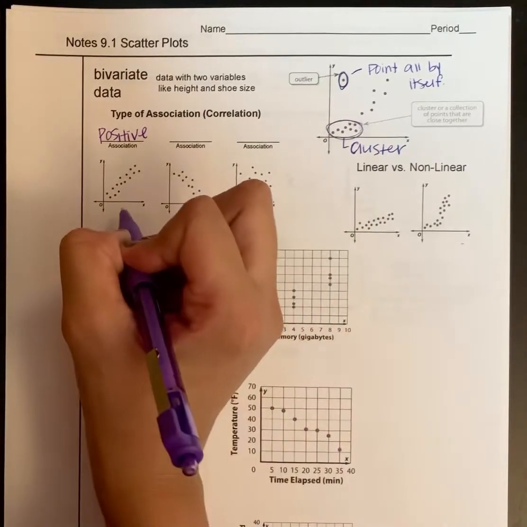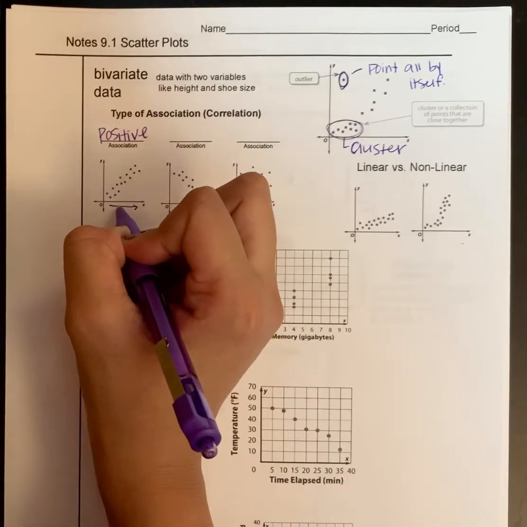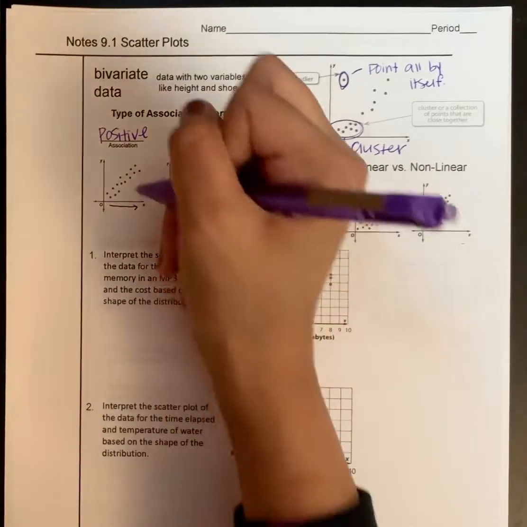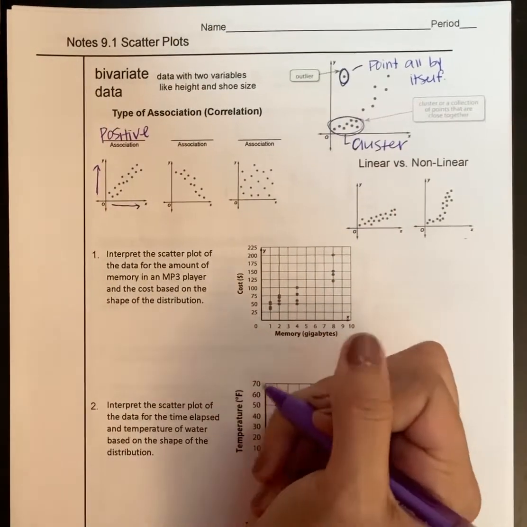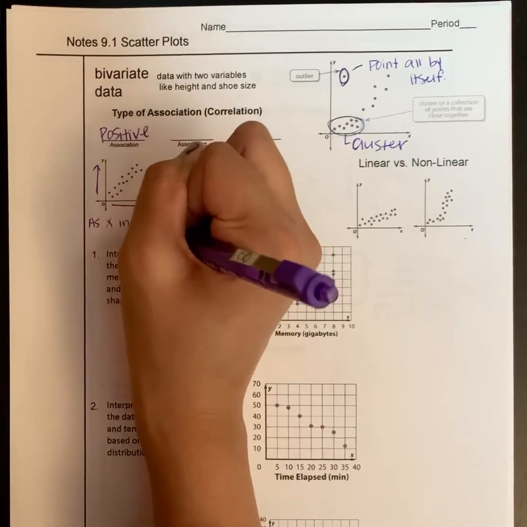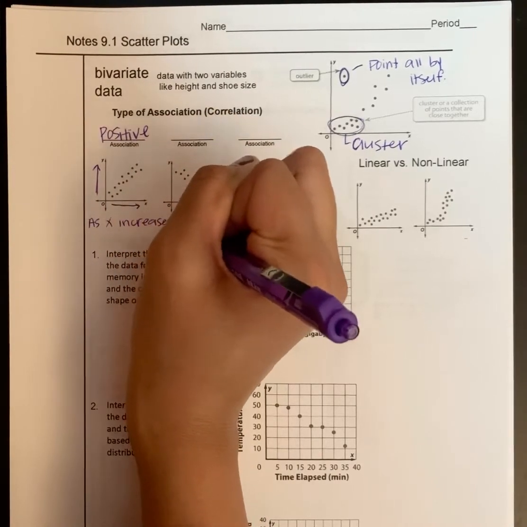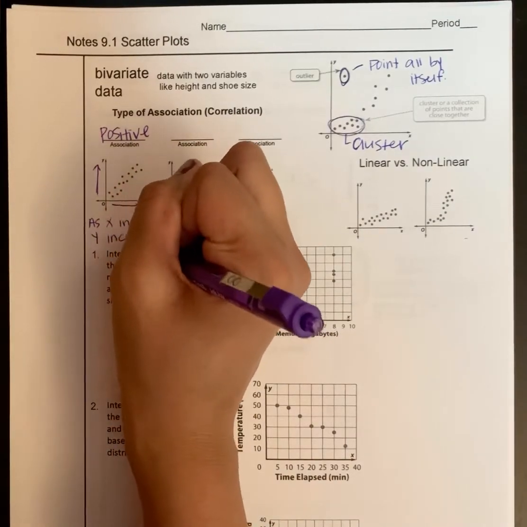We call this positive because if we look at the x-axis, as x increases, y also increases.